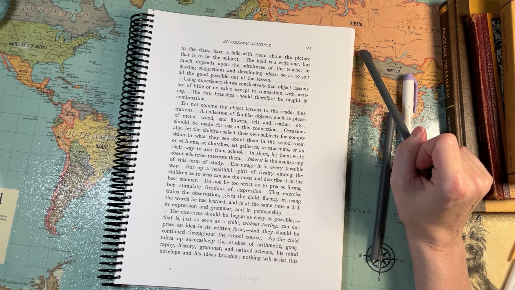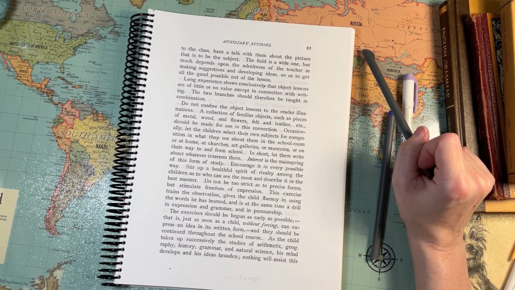Interest is the mainspring of this form of study. Encourage it in every possible way. Stir up a healthful spirit of rivalry among the children as to who can see the most and describe it in the best manner. Do not be too strict as to precise forms, but stimulate freedom of expression. This exercise trains the observation, gives the child fluency in using the words he has learned, and is at the same time a drill in expression and grammar and in penmanship.